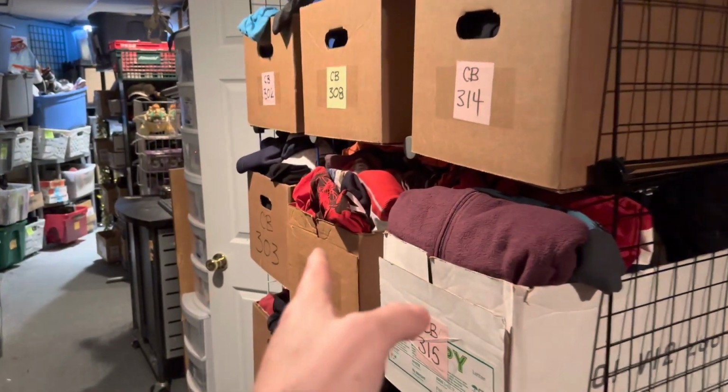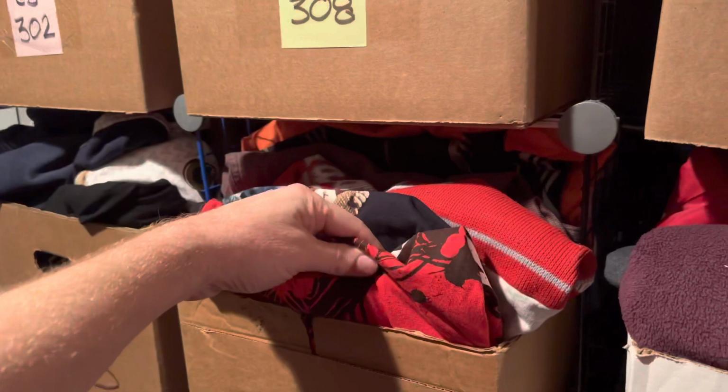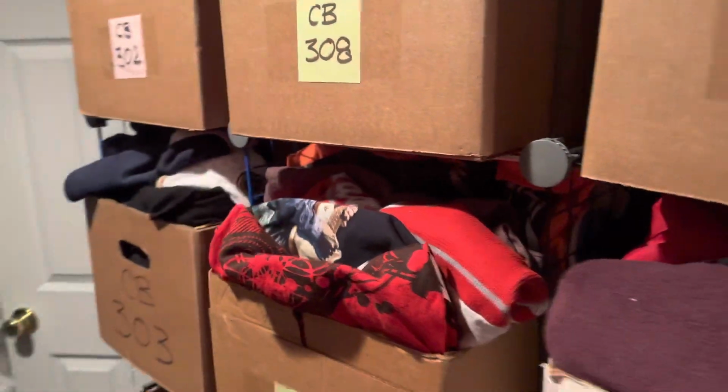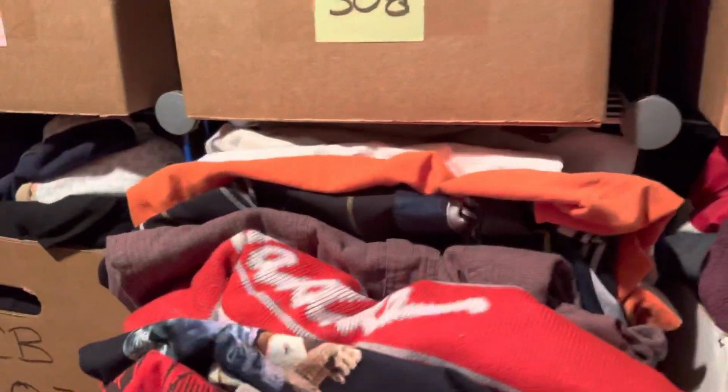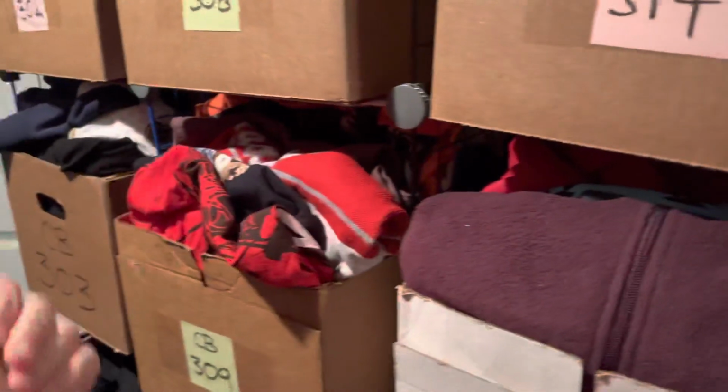Will put their clothes in plastic bags and number each bag. You can do that if you want, but that's a lot of waste. I prefer just to have it like this. You pull it out, there it is. Then you put it in the poly bag and mail it.